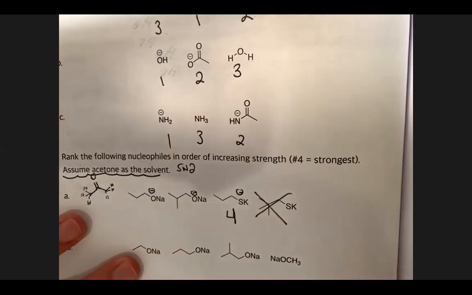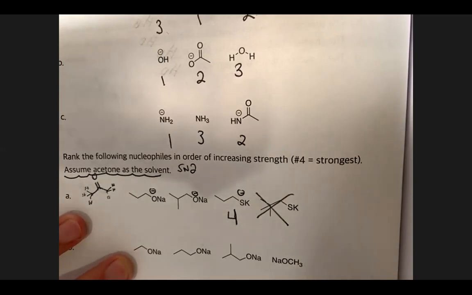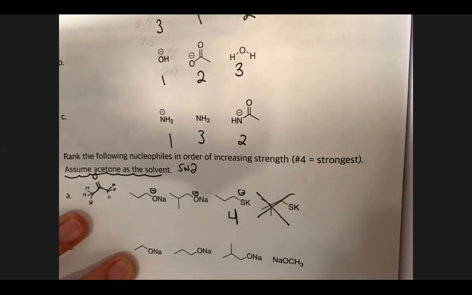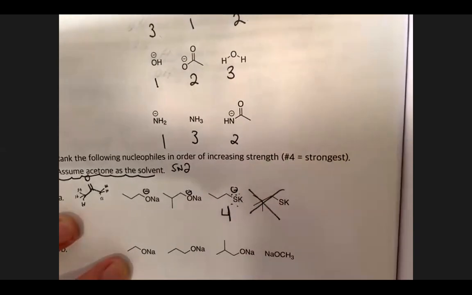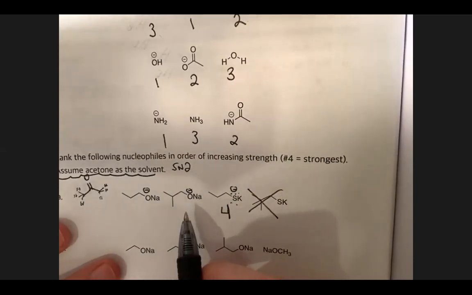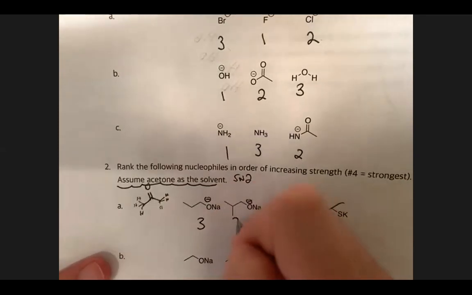about it, as you increase principal quantum number, or as you go down the periodic table, you're decreasing electronegativity. Okay, so if I'm decreasing electronegativity, I'm more capable of donating these electrons to do nucleophilic substitution. Oxygen is more electronegative, so it's more likely to hold onto those electrons. And when deciding between these two, the bigger one is slower, so that gives me 3 and 2.